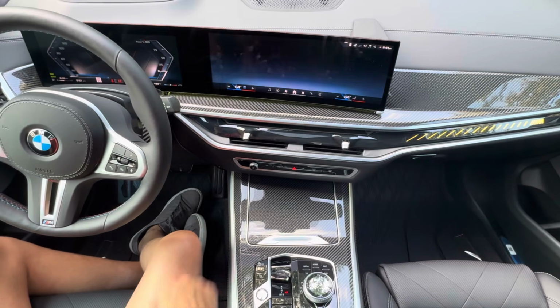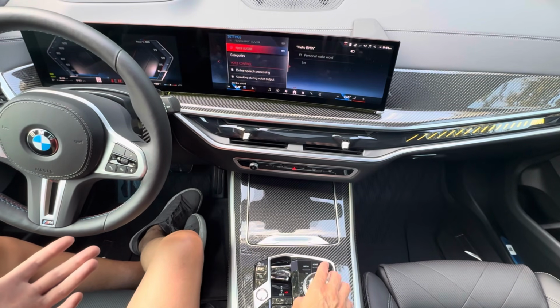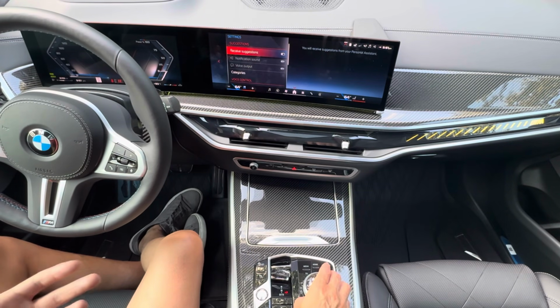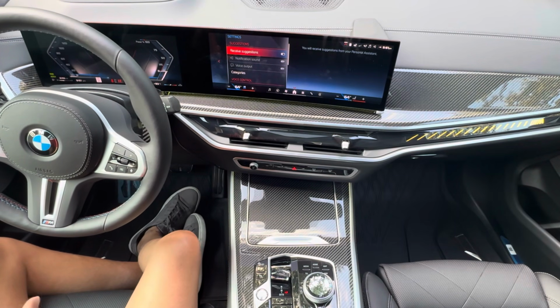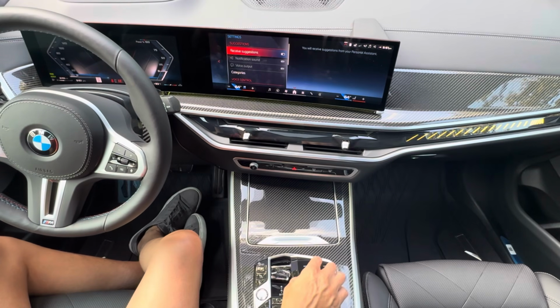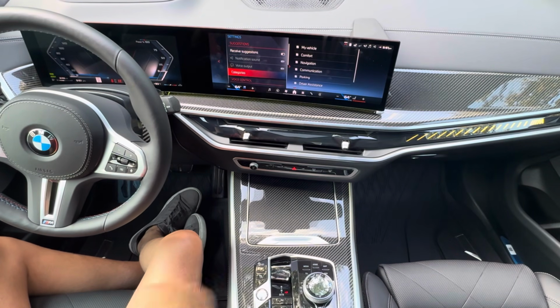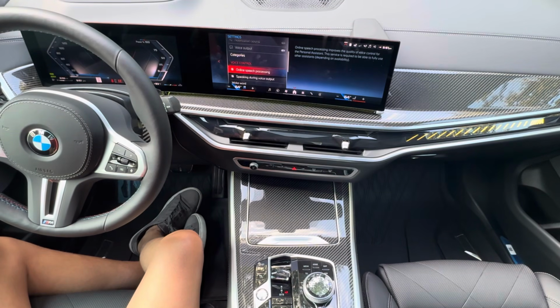So what does all that mean? If we go back to your settings, you'll start to see all of this stuff. In the top, receive suggestions. I have this off just because I know about it, but if you don't know about it, that might be something you want to turn on. If we go down to categories, you can get different suggestions based off of all these categories. Here's the important stuff. Voice control. Make sure online speech processing is checked off.